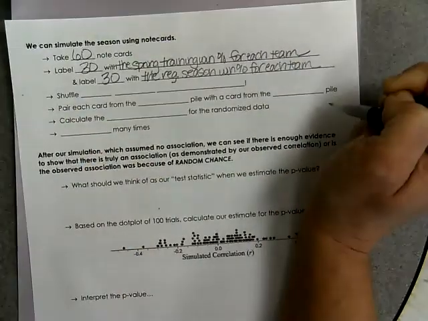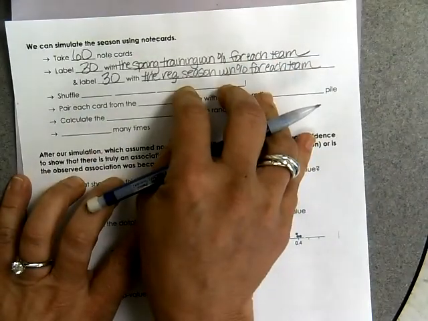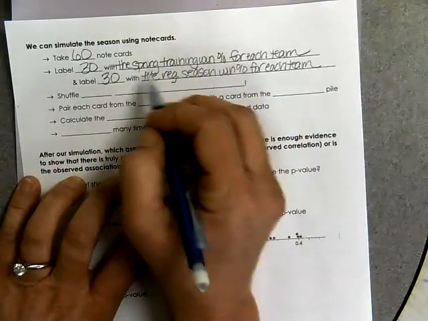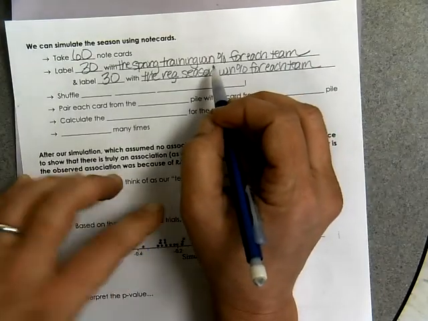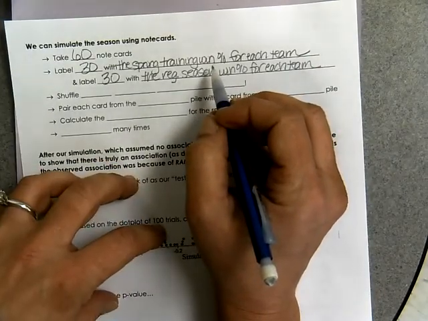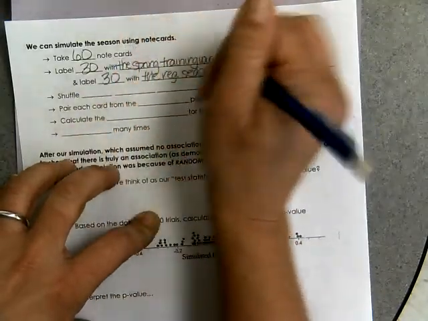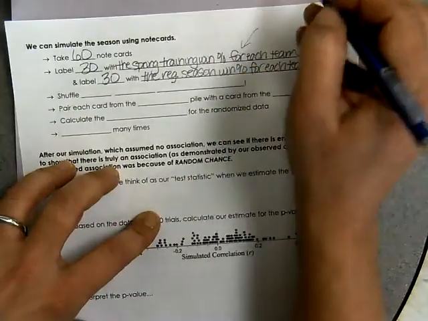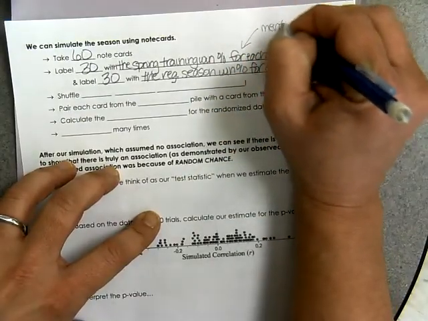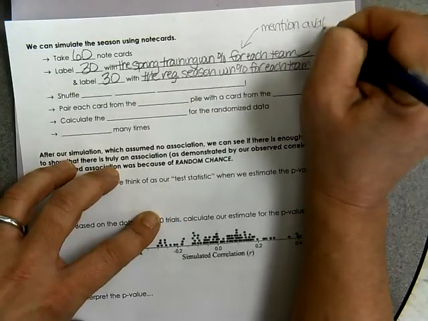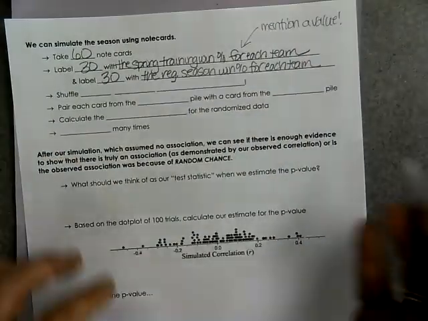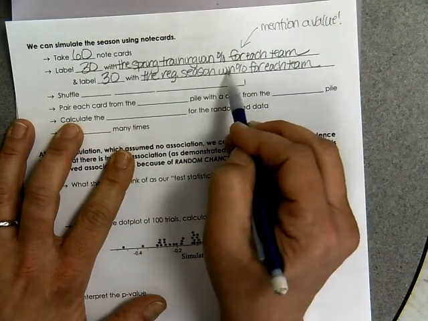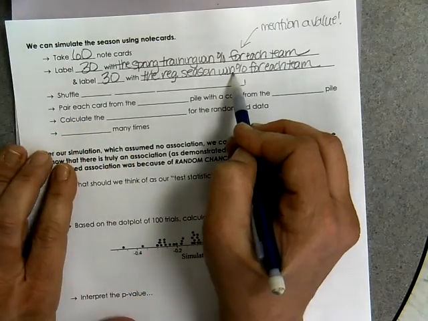It's very important that when you're describing what you're putting on the note cards, you're implying that a number exists. Don't say label 30 with spring training. That doesn't tell me what about spring training you're labeling. Also, someone could write the words spring training on 30 note cards. No, make sure that you're very specifically mentioning a number, a value. Okay? Make sure that you're describing a value. So here, the spring training win percentage would be a number for each team. A regular season win percentage would be a number for each team.